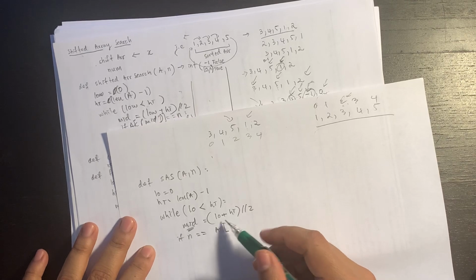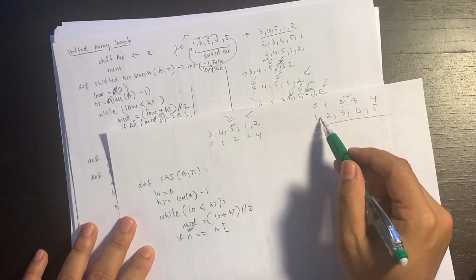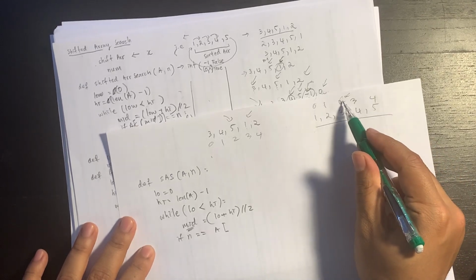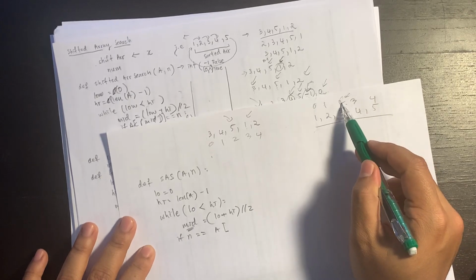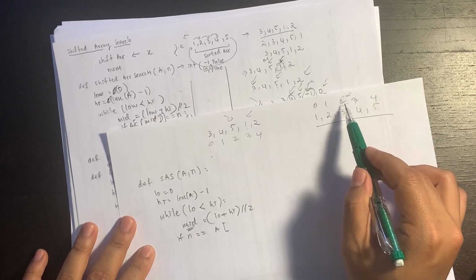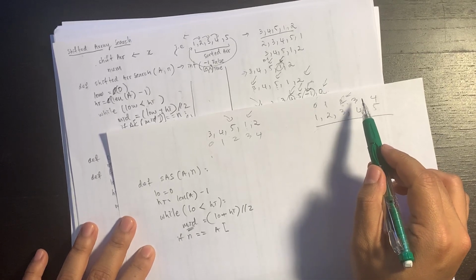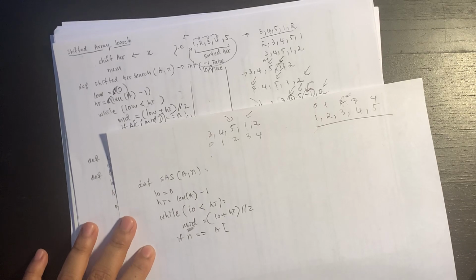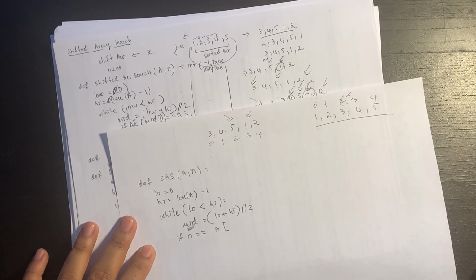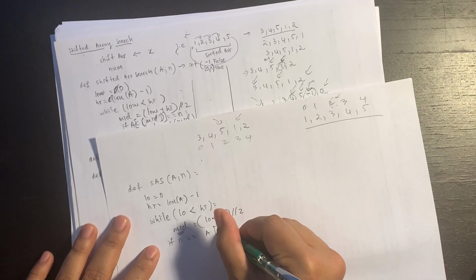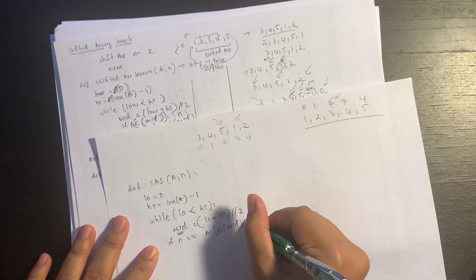So like in this case, mid would be 0 plus 4 divided by 2, so we get 2, but 2 plus 3 is 5, 5 mod 5 is 0. So we need to convert mid right here.